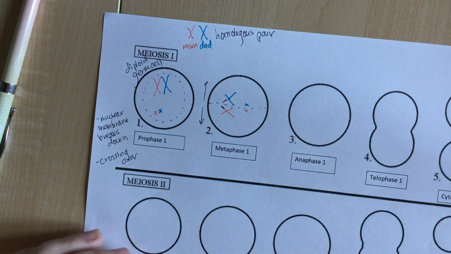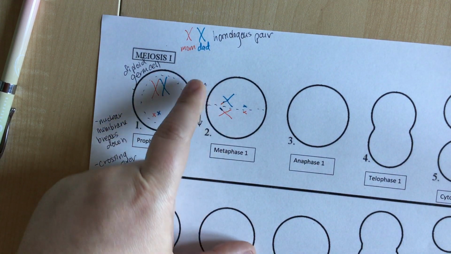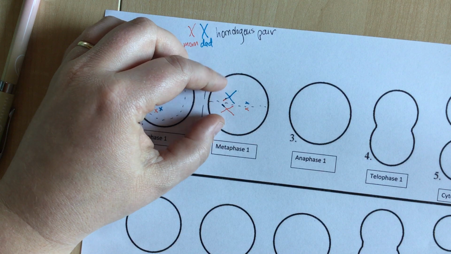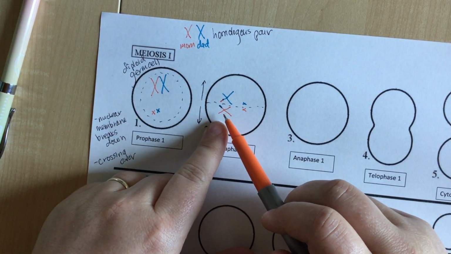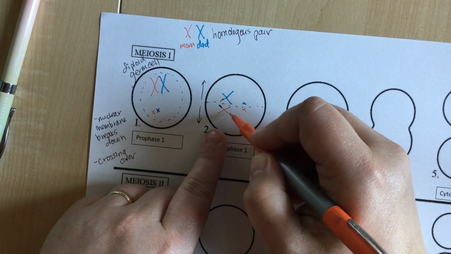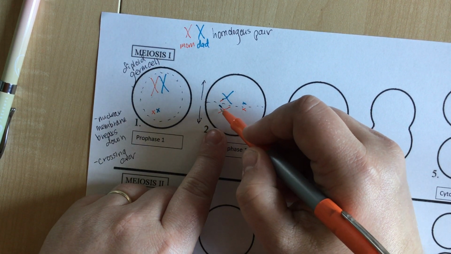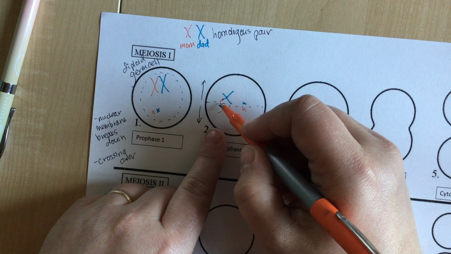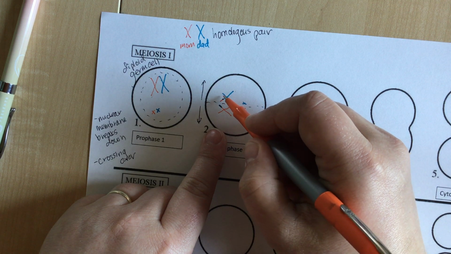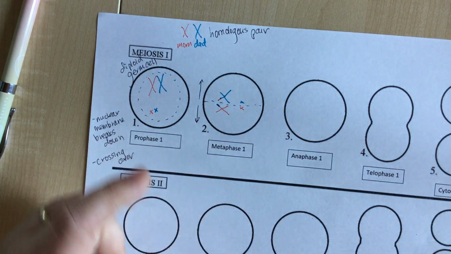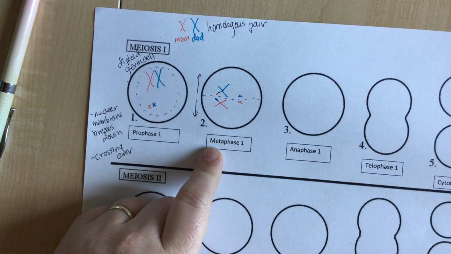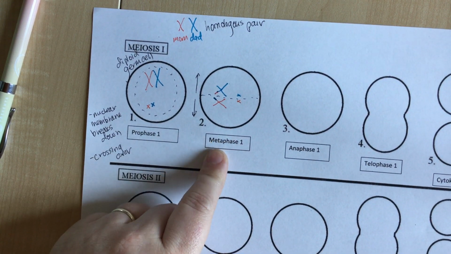Right. So they are lined up in the middle of the cell, and during anaphase, these homologous pairs are going to pull apart. If you look closely here, you can see the effect of crossing over, right? So I have a sister chromatid here that's mostly from mom, a little bit from dad. Here we have one that's a little bit from mom, mostly from dad. And then over here we have one all from dad. So we've created some genetic variety. So in metaphase, our homologous pairs are going to line up.